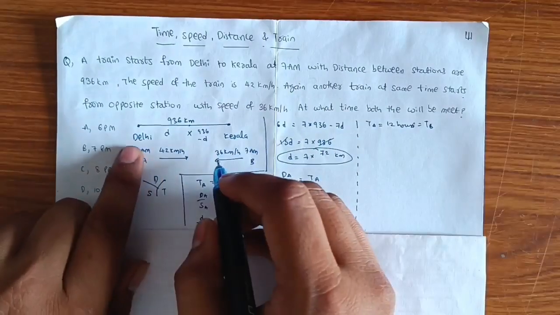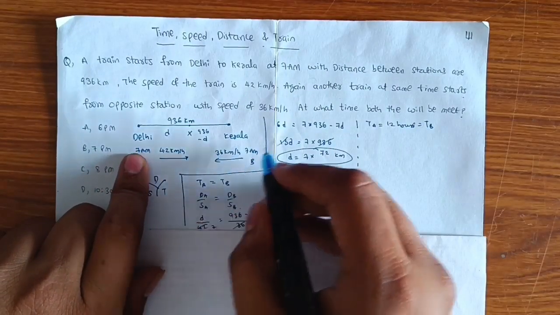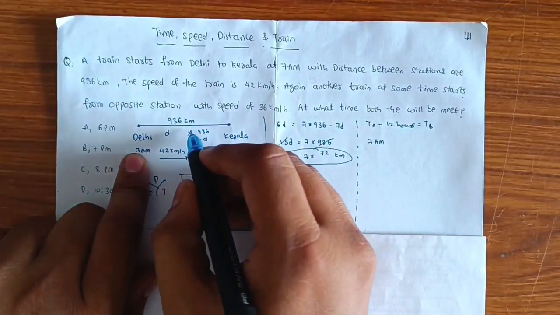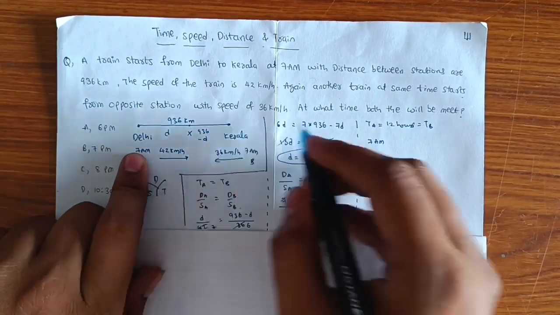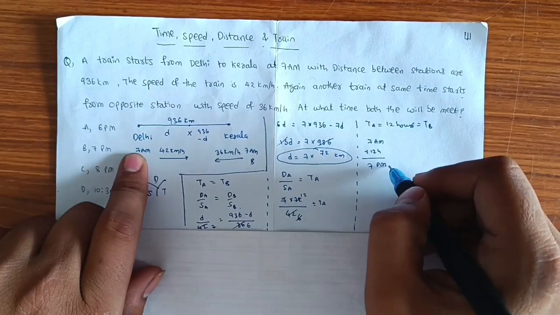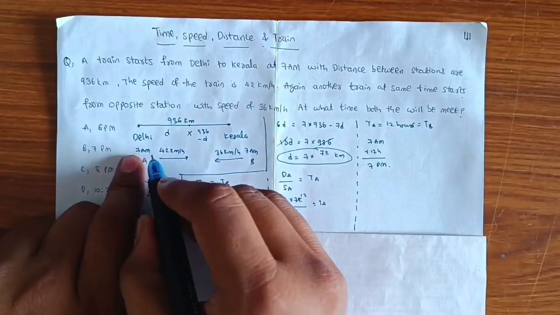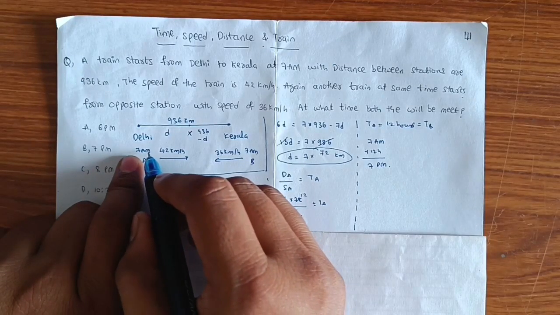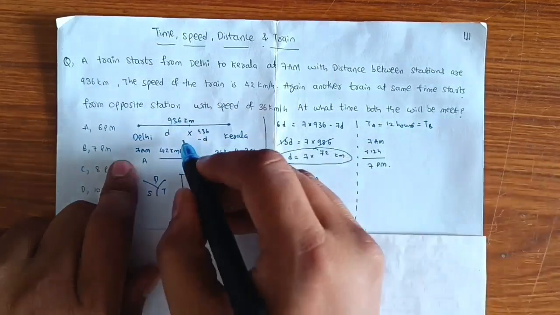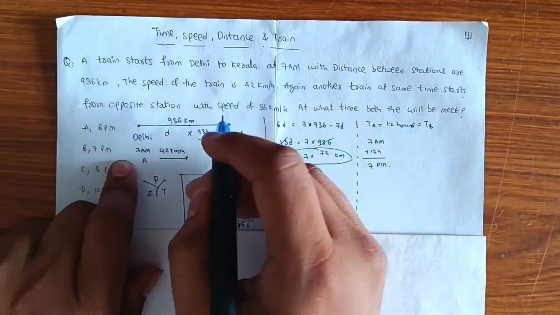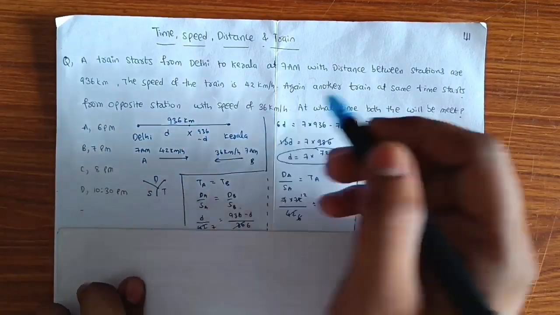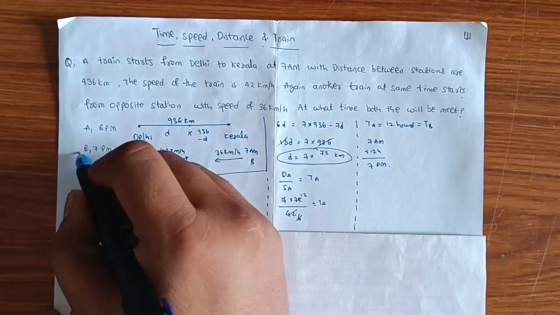Now, the trains start at 7 a.m. and they will meet after 12 hours. After 12 hours from 7 a.m. the time will be 7 p.m., as you all know, I think. So at 7 p.m. on the clock, the trains will meet at point X, which is option B.